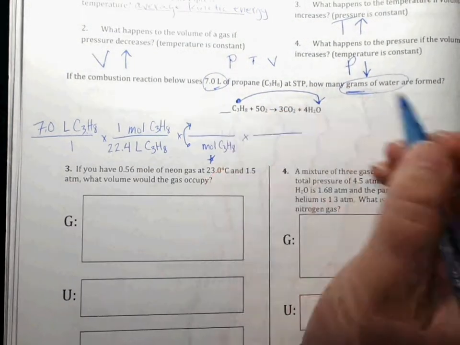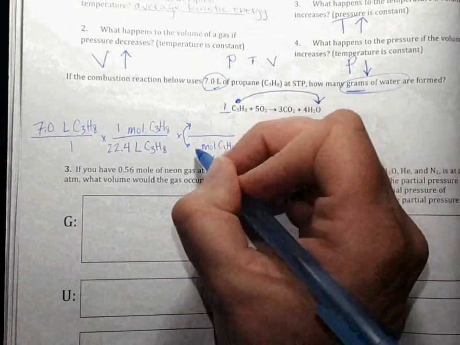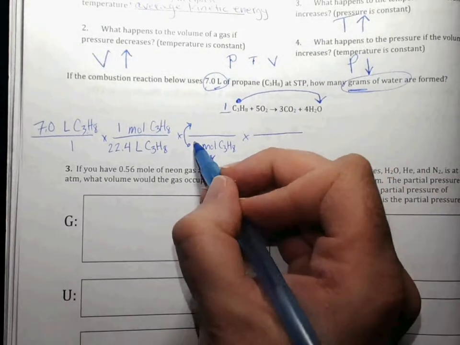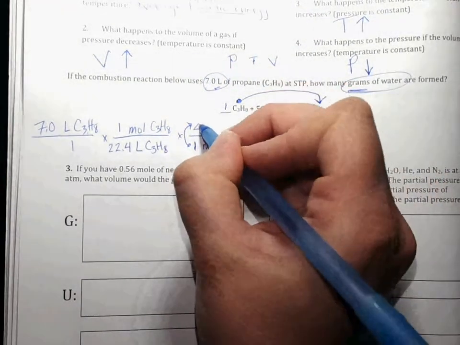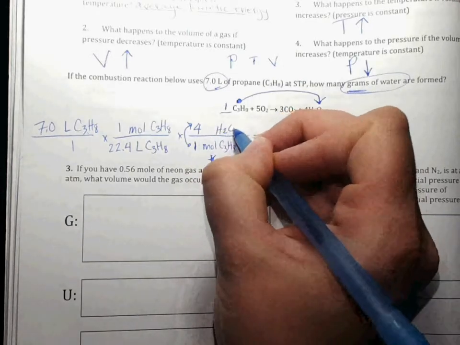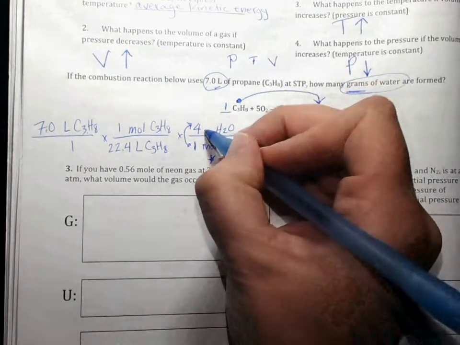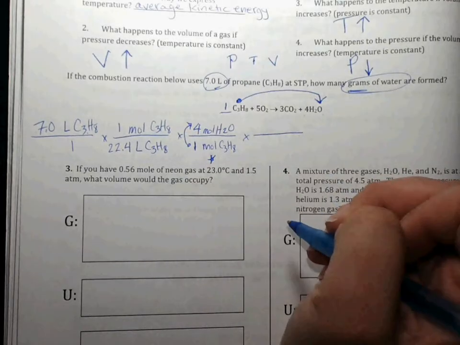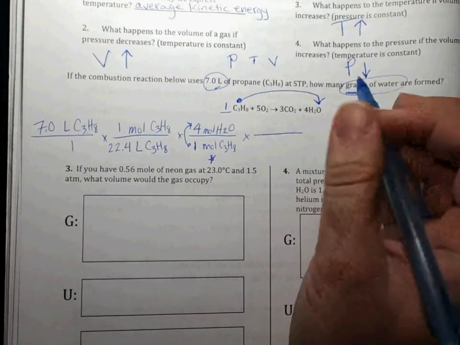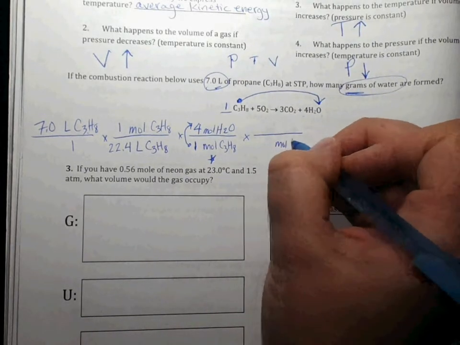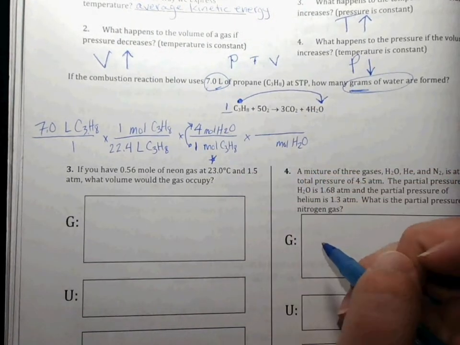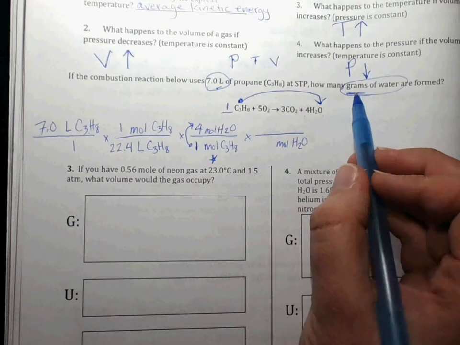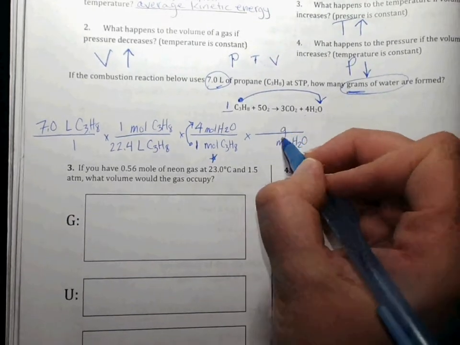There's no number in front of C3H8. That implies we should be using 1 C3H8. And my bridge is pointing to 4 water. But not just 4 water, 4 moles of water specifically. Then what goes up must come down again. That uses moles of water twice, so we need to switch once more. We're going to switch to grams this time, grams of water.